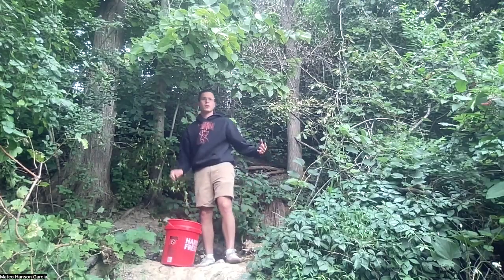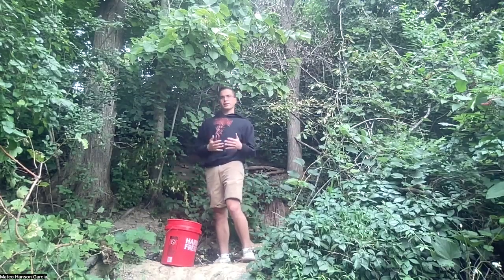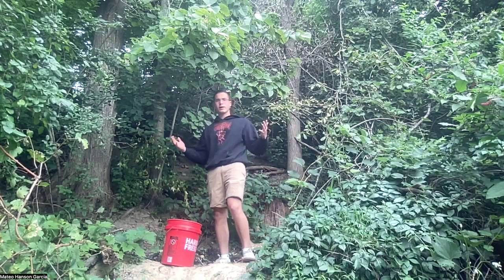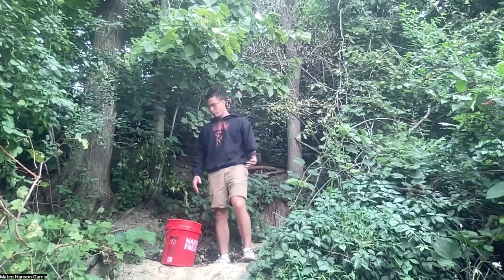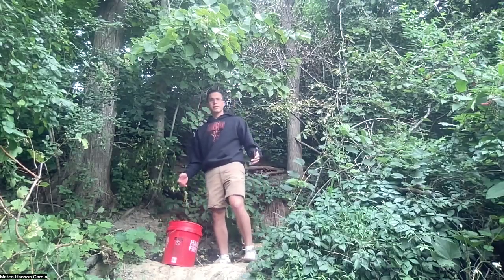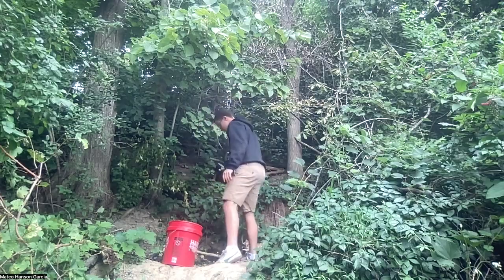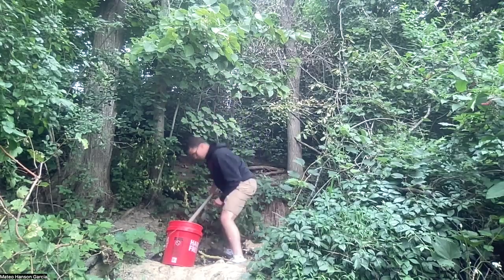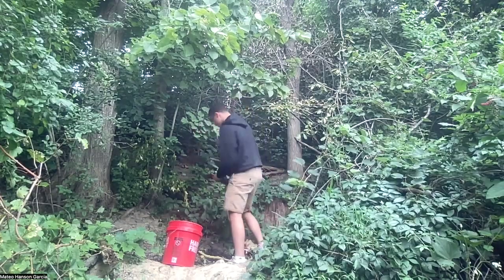Why do we drop the bucket? Well, normally your compost isn't going to be as small as mine here. You guys are going to have very large piles. And with those large piles, gravity is going to exert force and it's going to compress the pile. So when we drop our bucket, we allow everything to settle into place to get a better idea of what it's going to look like. And now I fill up the bucket.